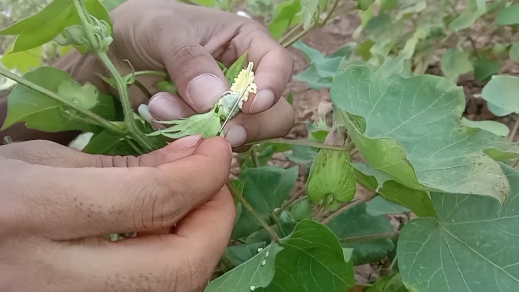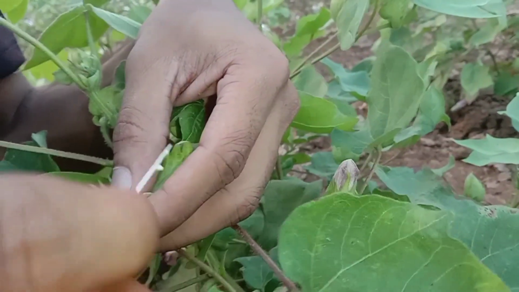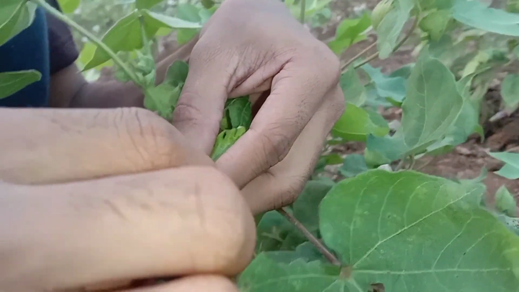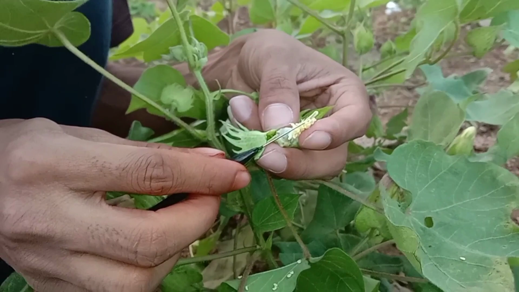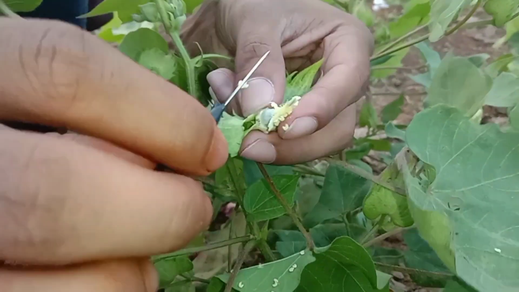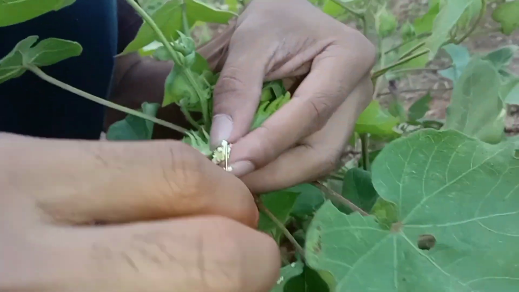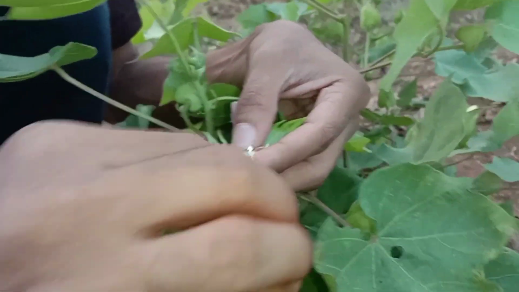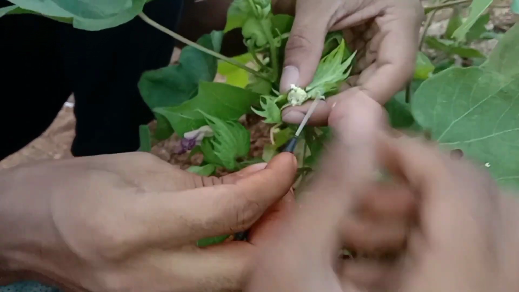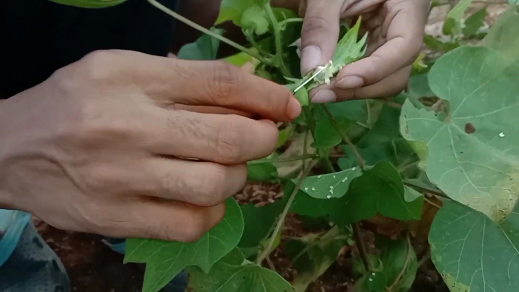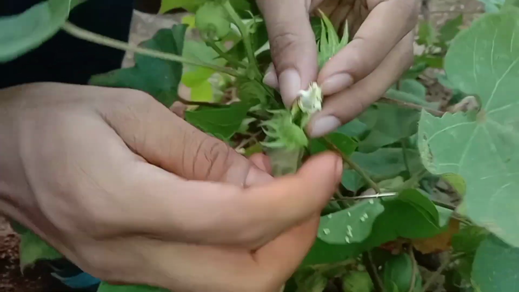All the stamens will fall, the anthers. Remove all the anthers from the flower. Only the stigma portion will remain. So emasculation is completed.